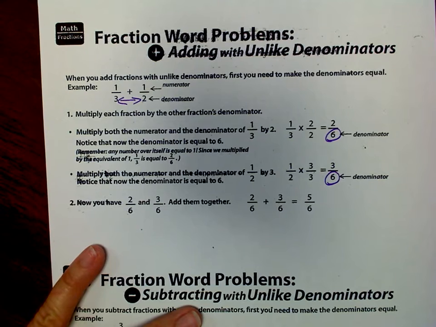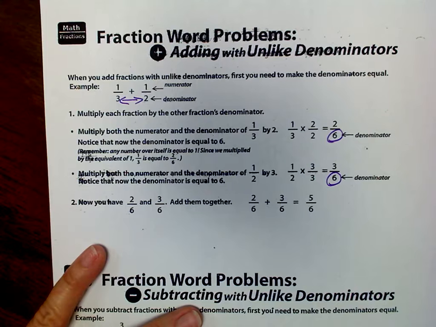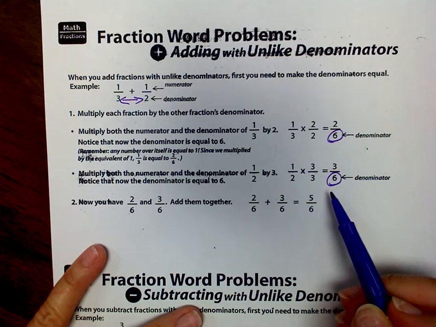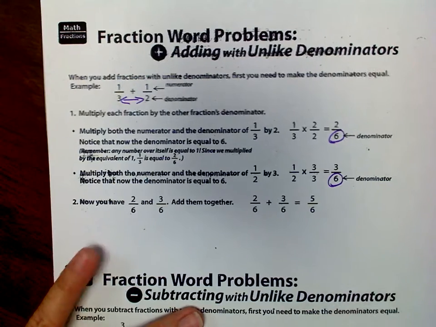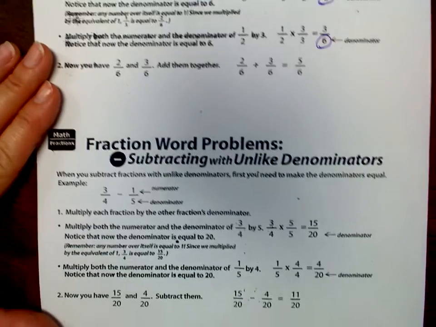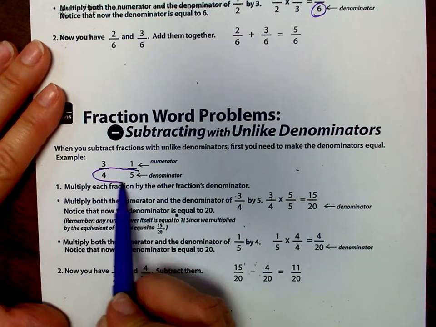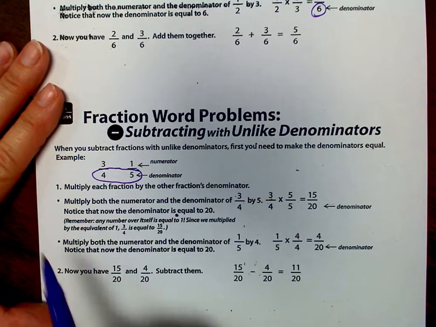If you need to pause the video and read this a little bit more intensely or read it over a couple times, that's fine. But just know we have to find the common denominator. That's your hardest step on the bigger fractions. But it's still not too hard. You can do it. So the same thing with subtracting fractions with unlike denominators. Okay? It's really these two numbers right here. You can multiply them together, or you can simply list their multiples.